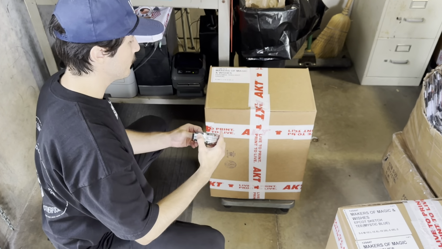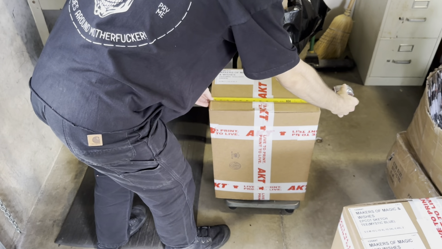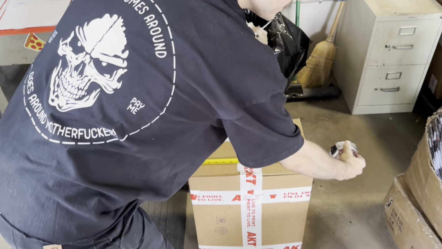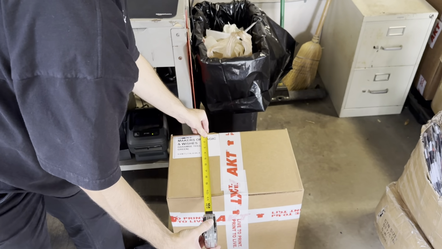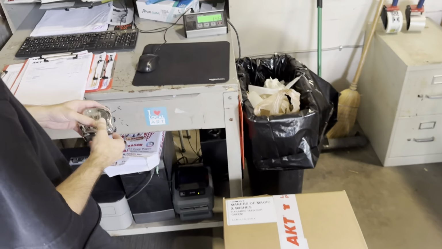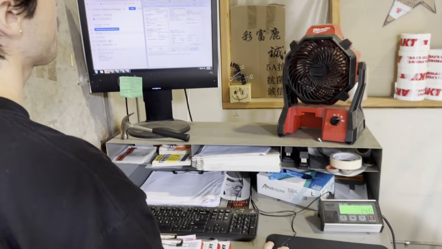All right, so we got 22 by 16 by 11. So we're just going to input those three things here into WorldShip.